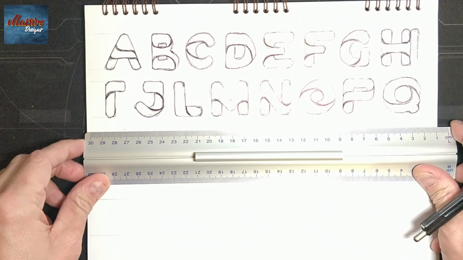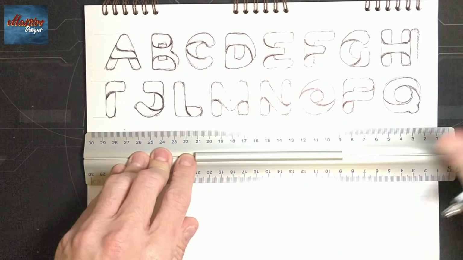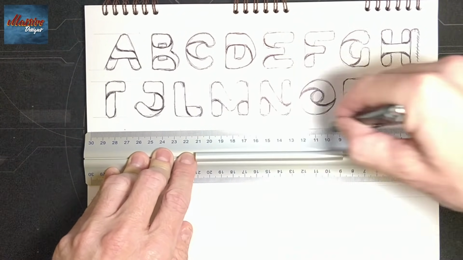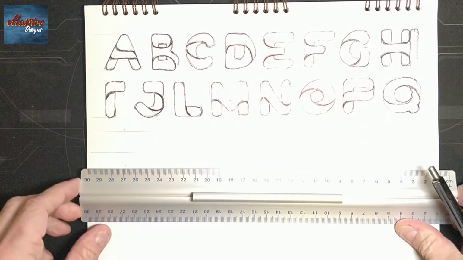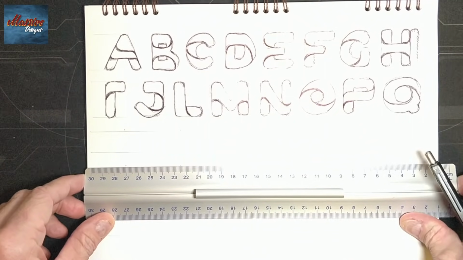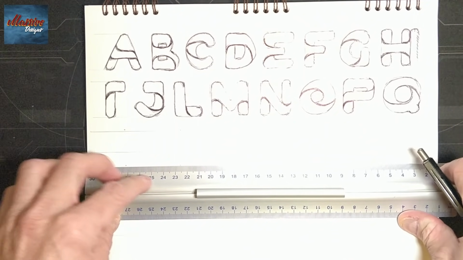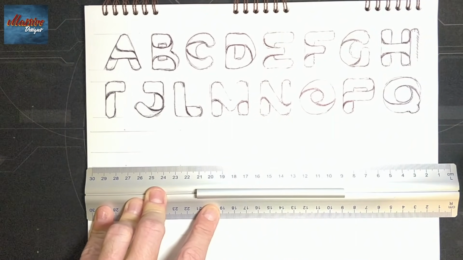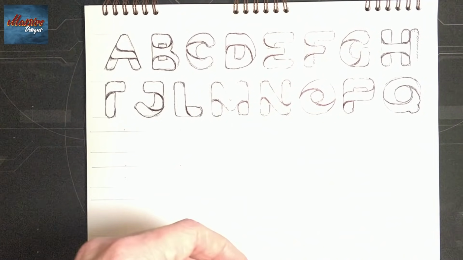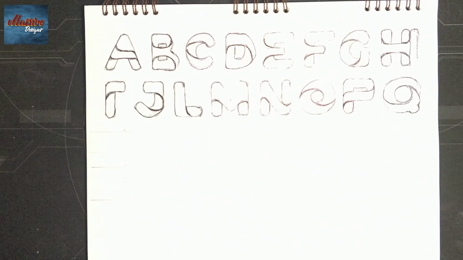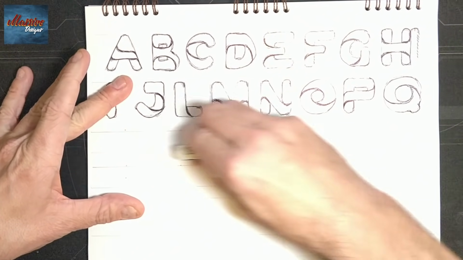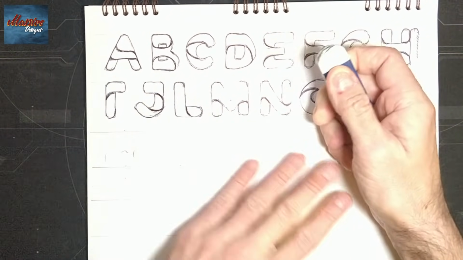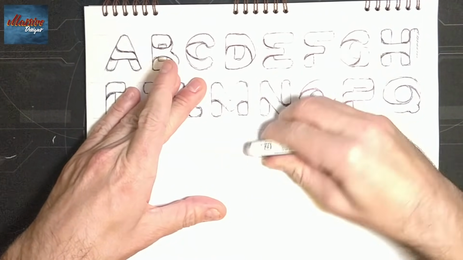So now I'm going to place the line here, and the other one should be here. Okay, and I'm going to, if I can find my, here it is. So I'll erase this one.